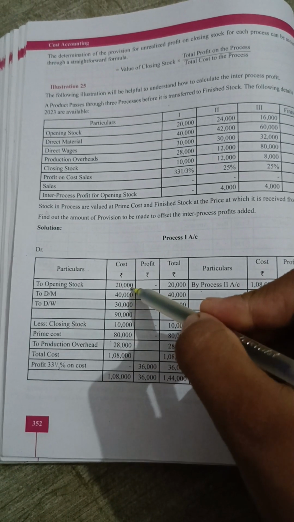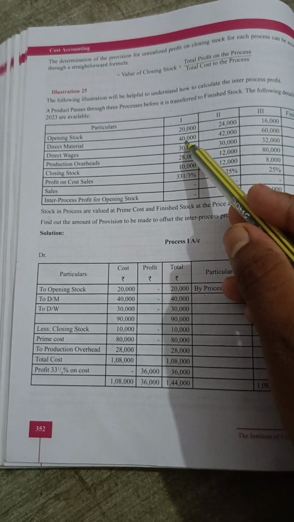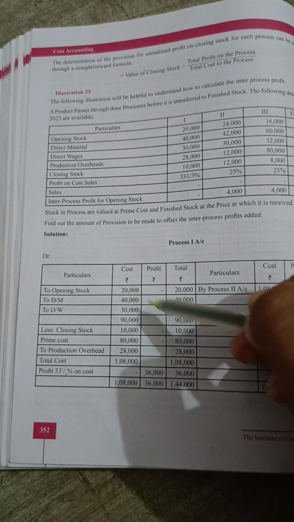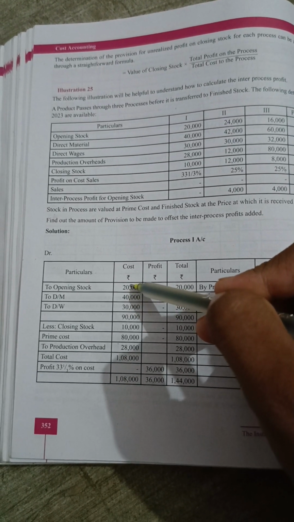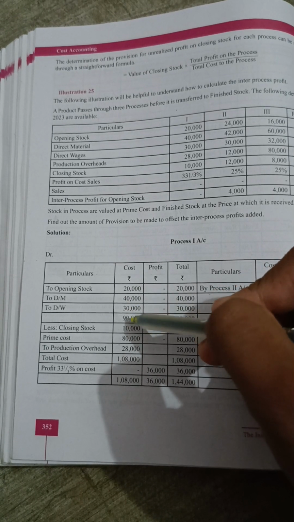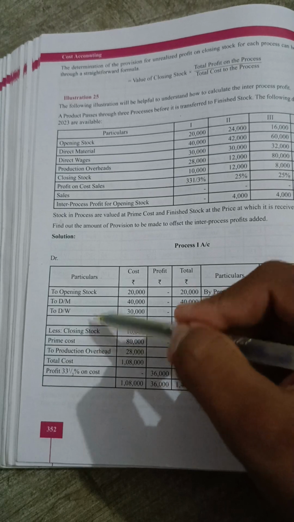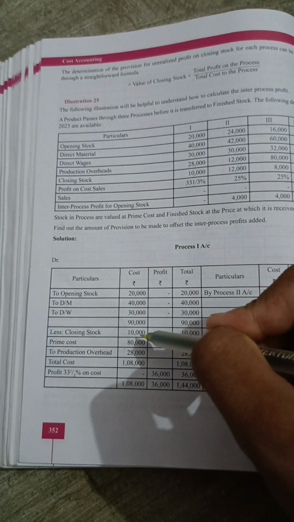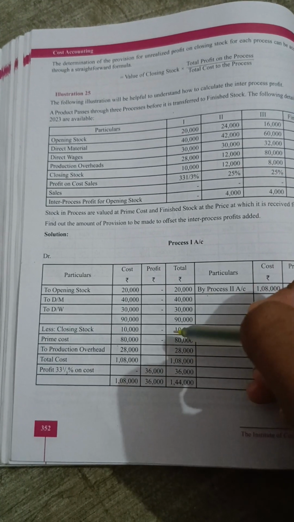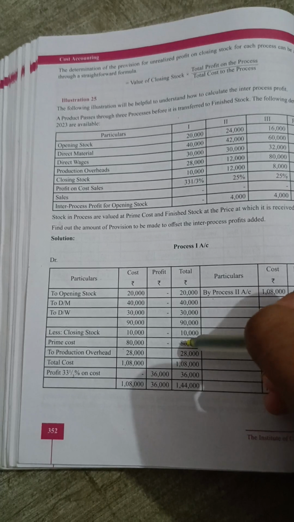So 20,000 here and total 20,000. The same for direct material and direct wages, 40,000 and 30,000. So we have to sum up the value: 20, 40, 30 is 90,000, and here also 90,000. From this we have to less the closing stock 10,000. So we got the prime cost of 80,000 on both sides.